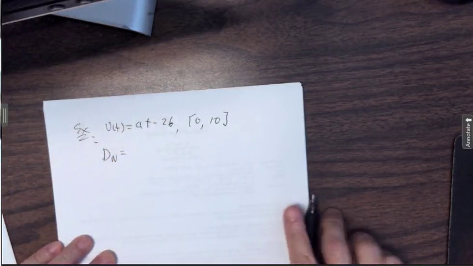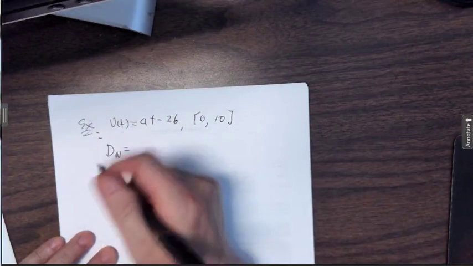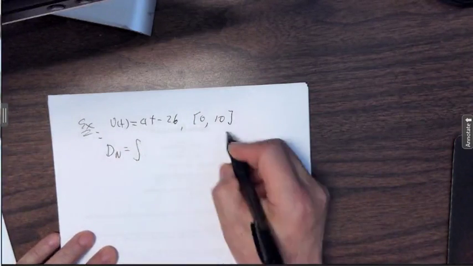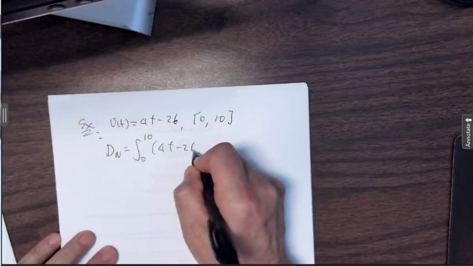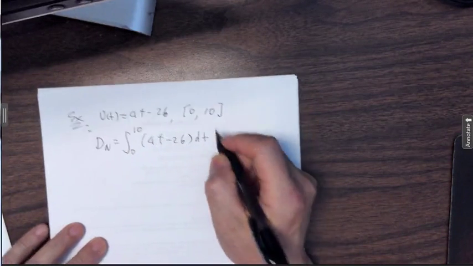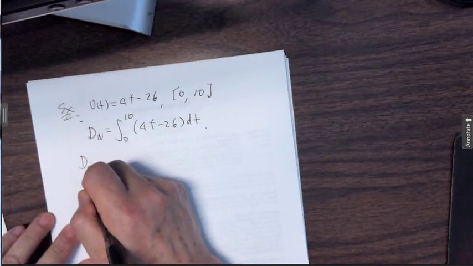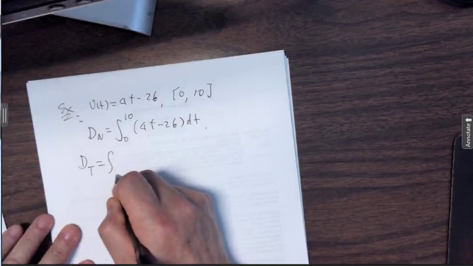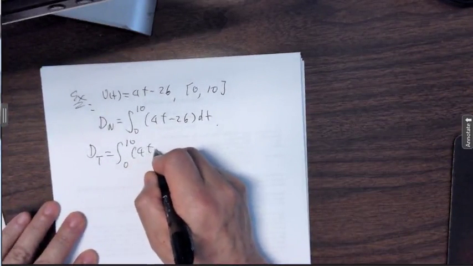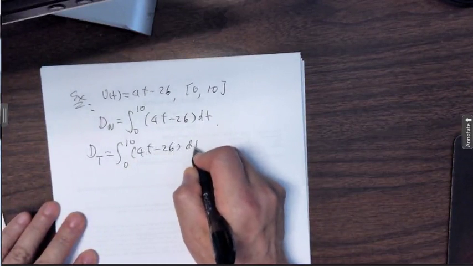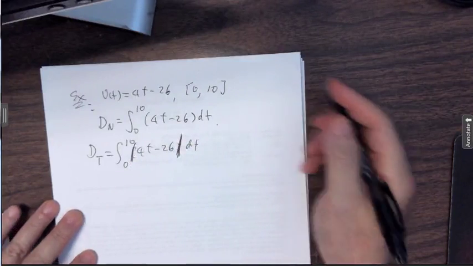So if you're interested in net distance, you just set up directly this definite integral, which I'm not going to do because it's too trivial. Instead, I'm going to show you how to figure out total distance with absolute value signs. How do we find the antiderivative?